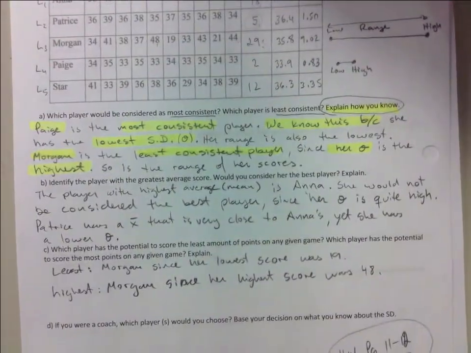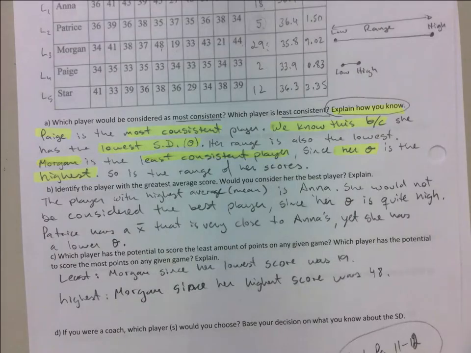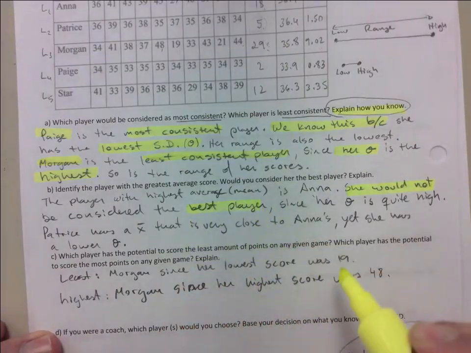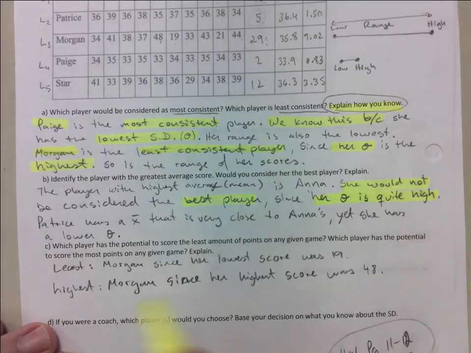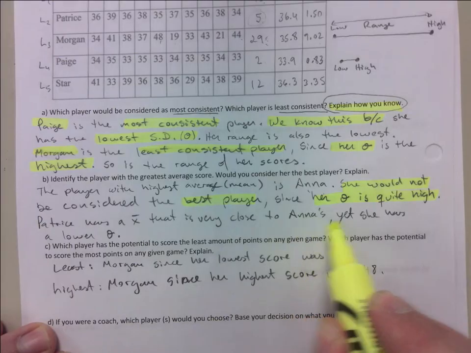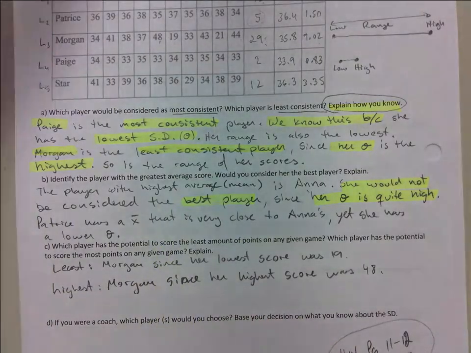Okay, so Anna has the highest average. She would not necessarily be considered the best player, since her standard deviation is quite high. Patrice has an average that is very close to Anna's, yet she also has a lower standard deviation. So what am I trying to say here?